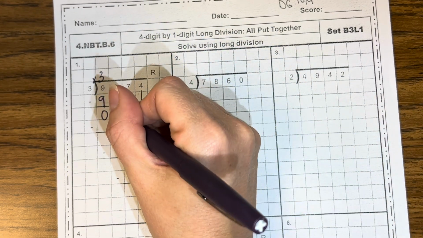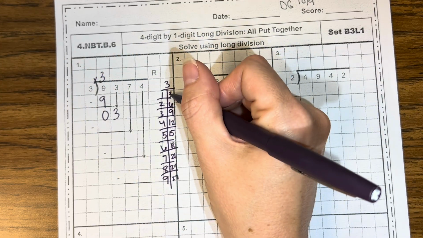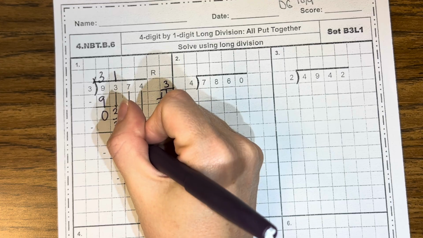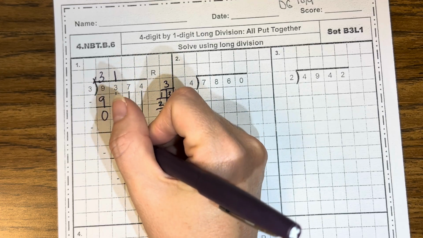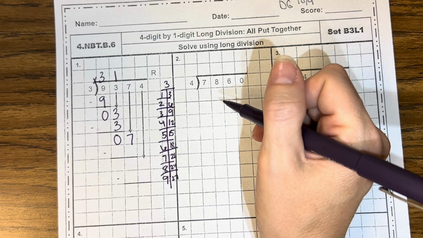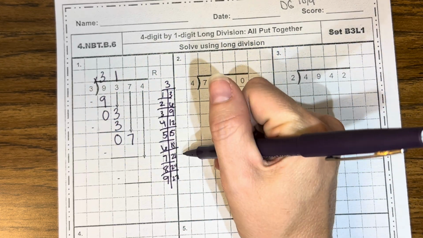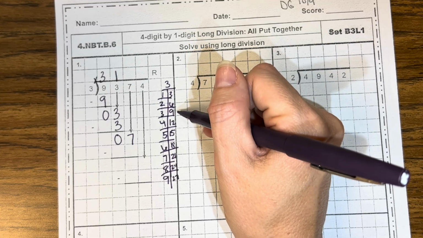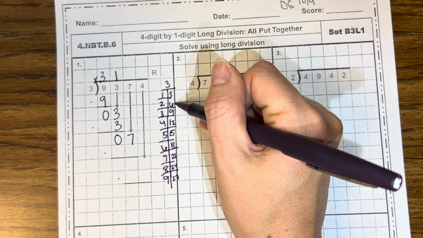Now I'm going to bring down the 3. 3 divided by 3 is 1. 1 times 3 is 3. 3 minus 3 is 0. Bring down the 7. Repeat. 7 divided by 3. I don't see 7, so I have to get as close as I can without going over, which would be 6.